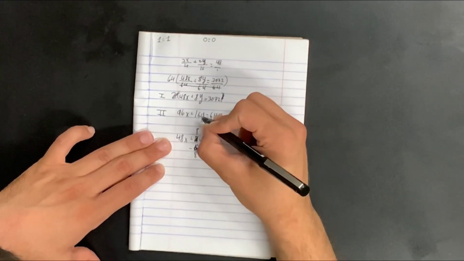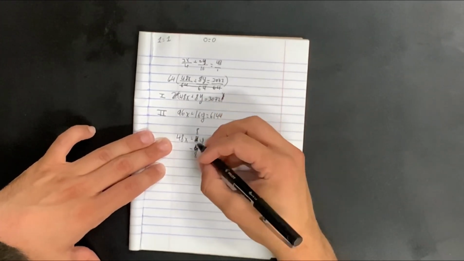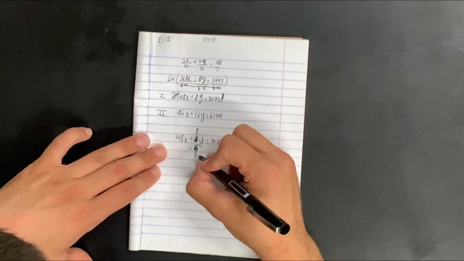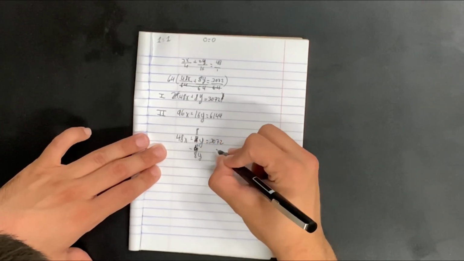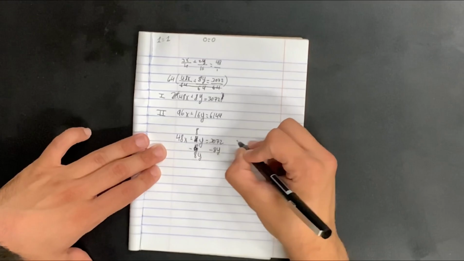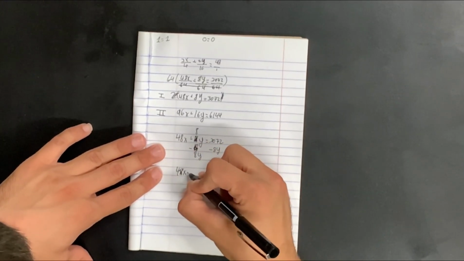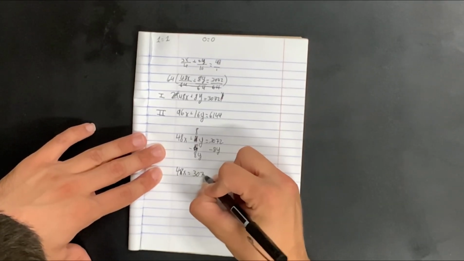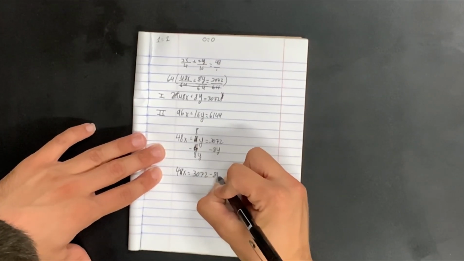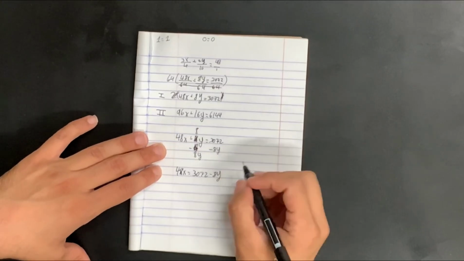I got a little mixed up looking at that. We'll take 8y and subtract it from one side, and we'll also subtract 8y from the other side. So now our new equation is going to be 48x is equal to 3072 minus 8y. Perfect.